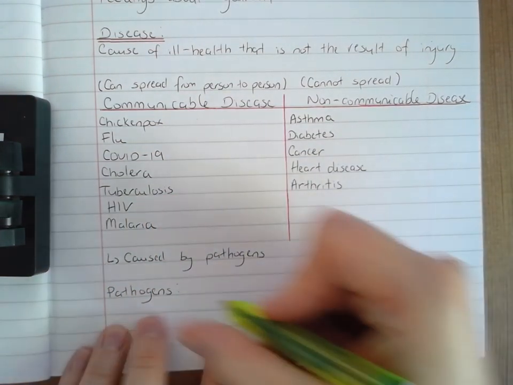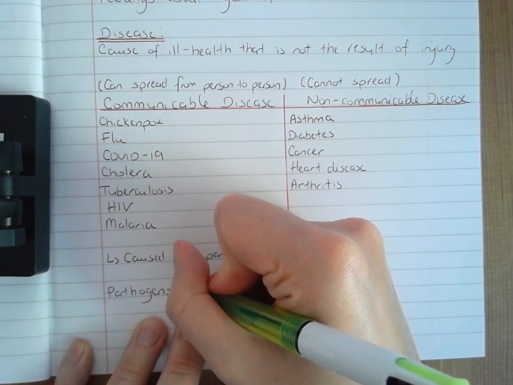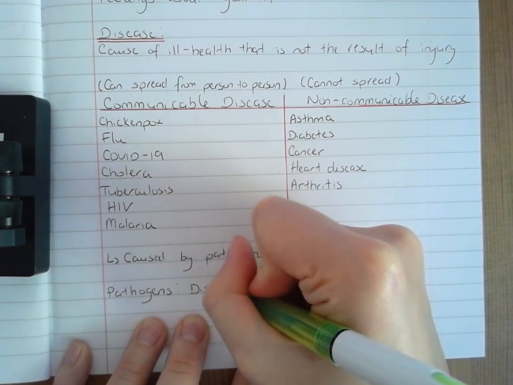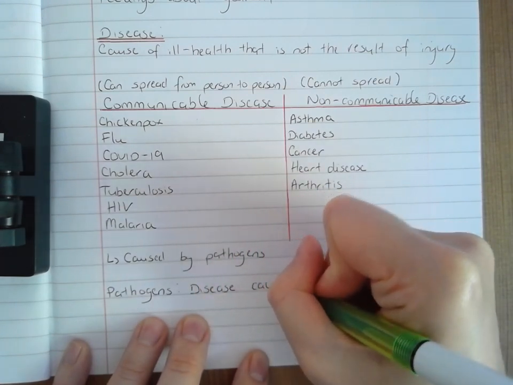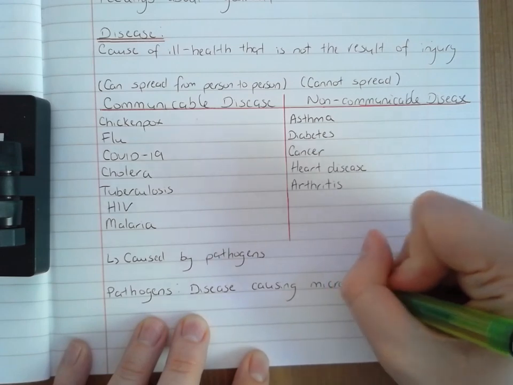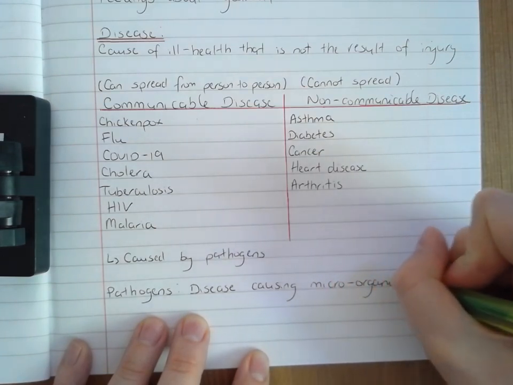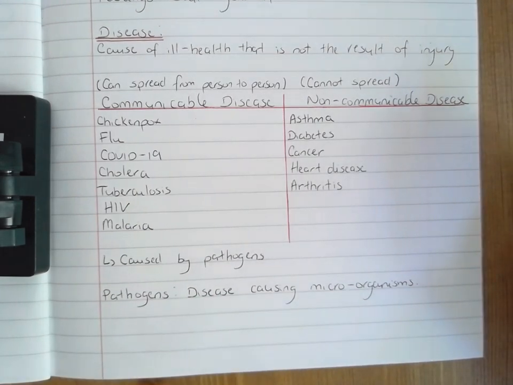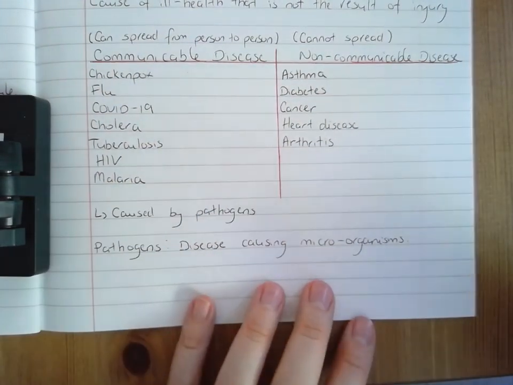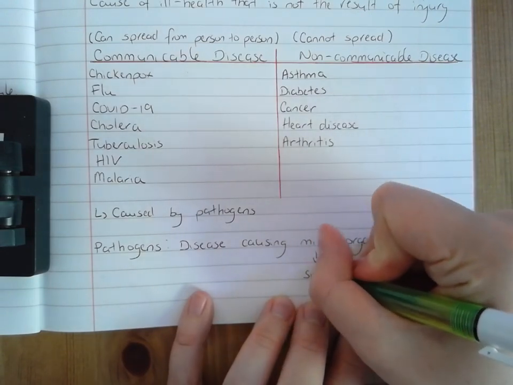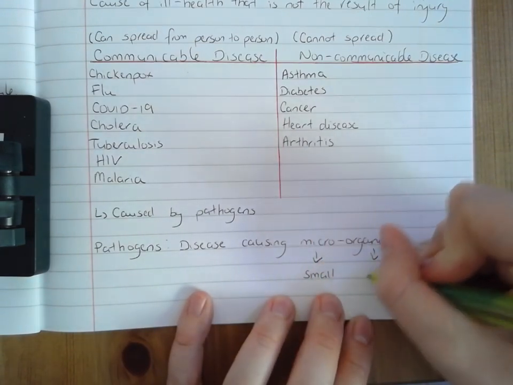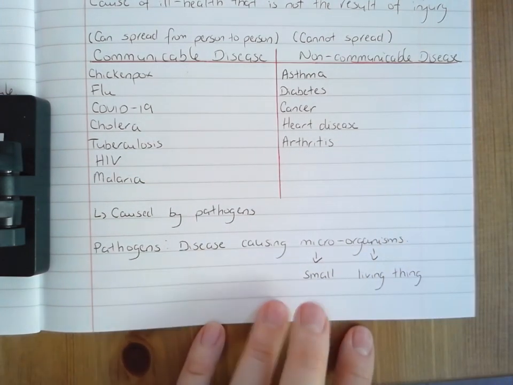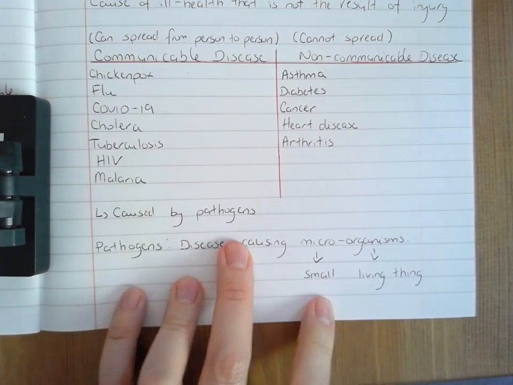Okay, pathogens are disease causing microorganisms. Okay, so a microorganism that can cause a disease. What exactly do I mean by microorganism? Well, micro refers to the size being very small, and an organism is a living thing. So pathogens are small living things that cause disease.